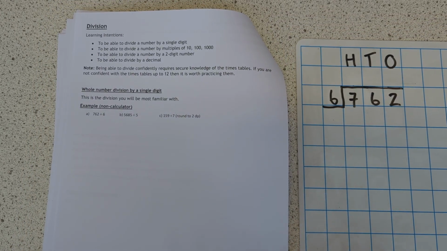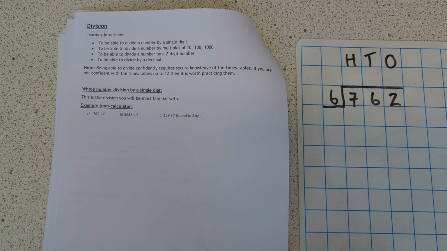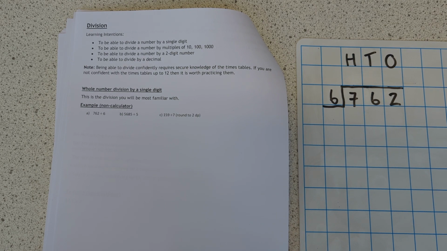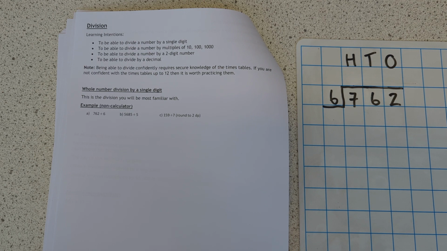So we're going to be looking at division. We're going to be starting with looking at whole number division by a single digit. So this is the one that you should be the most familiar with. What I will say is before you start looking at division, because there will be a lot of it in this course, you do need to be really, really comfortable with your multiplication, your times tables, okay? Makes your life so much easier if you're comfortable with your times tables, okay?